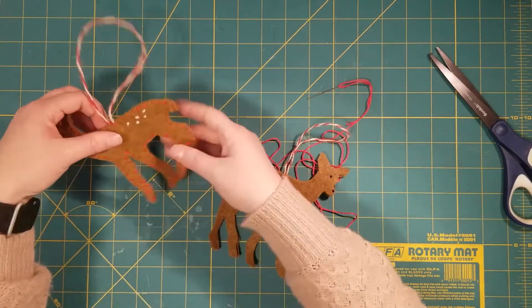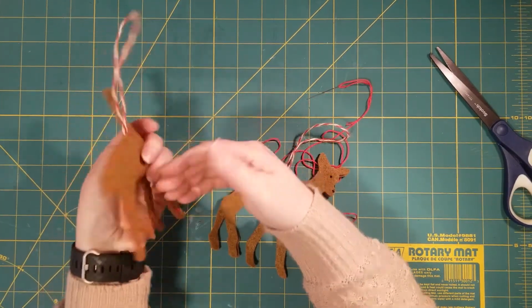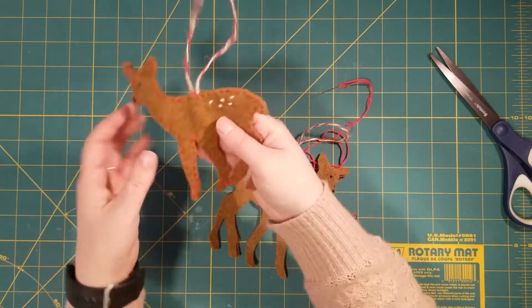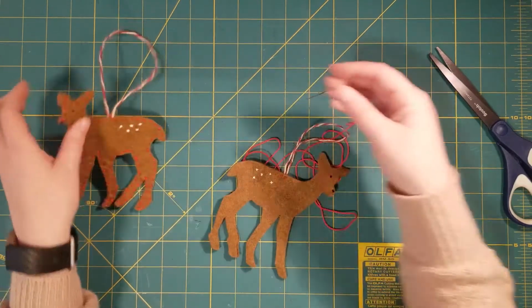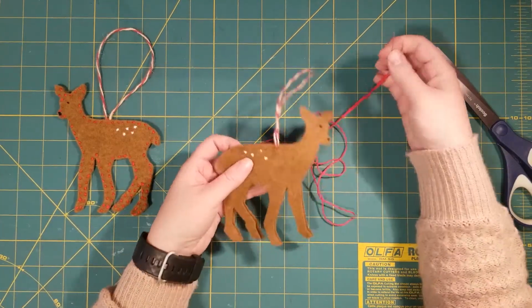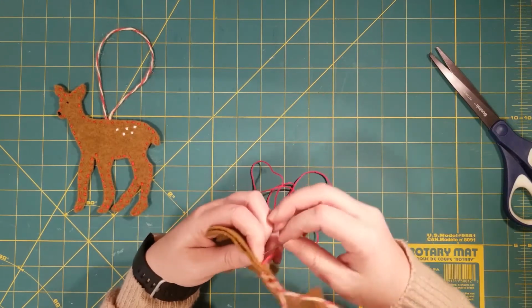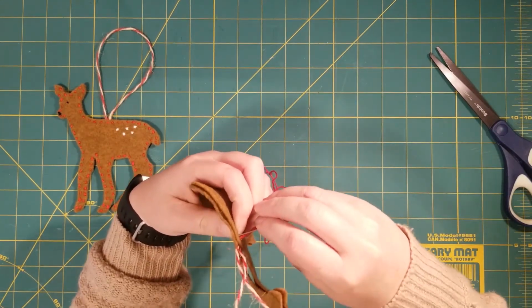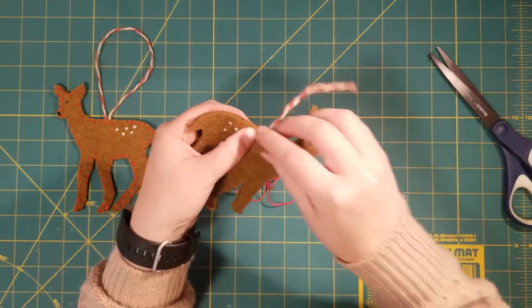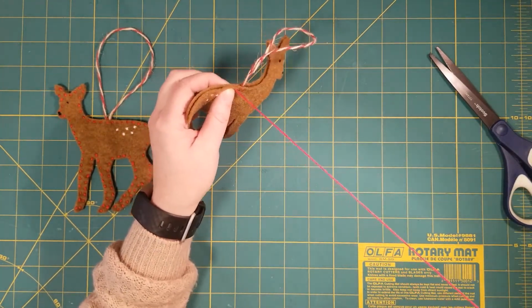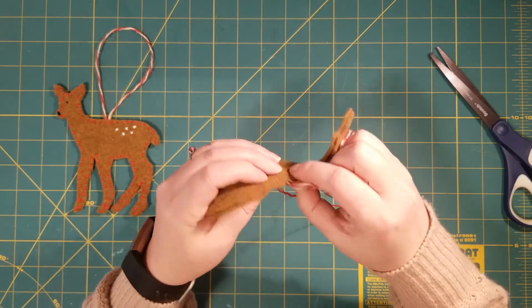You'll notice over here that they're somewhat similar, but they're definitely not the same, and that is totally fine, because that is the beauty of a handmade ornament and craft, is that there's always little imperfections that make it perfect. Right, back through. And we're off.